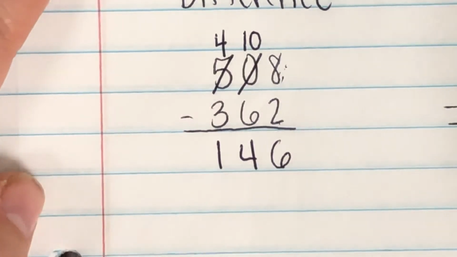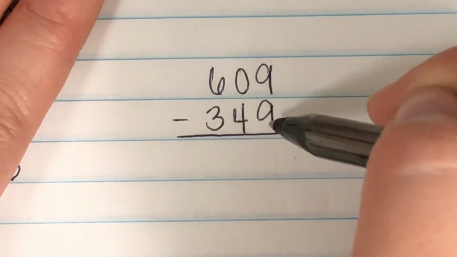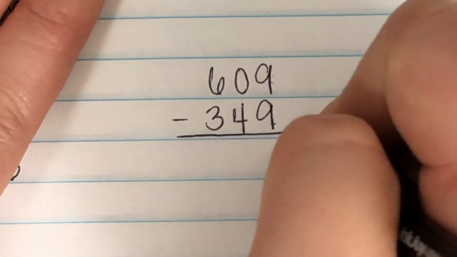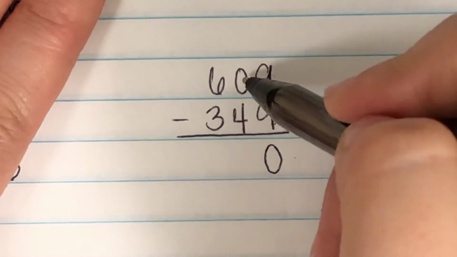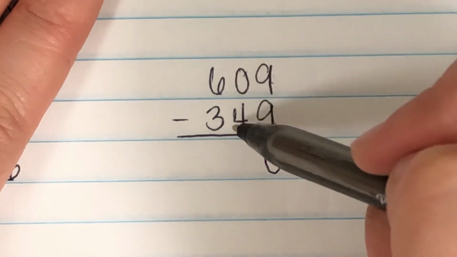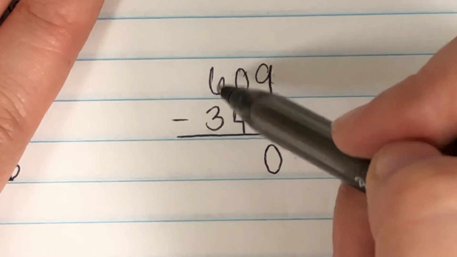Good job. Let's come over to 609 minus 349. Numbers the same, 0 is the game, so I can do 9 minus 9, that is 0. Now I'm going to try to do 0 minus 4. I cannot do that because 0 is less than 4. There's more on the floor, so I have to go next door. There is someone there to borrow from. It's a 6.